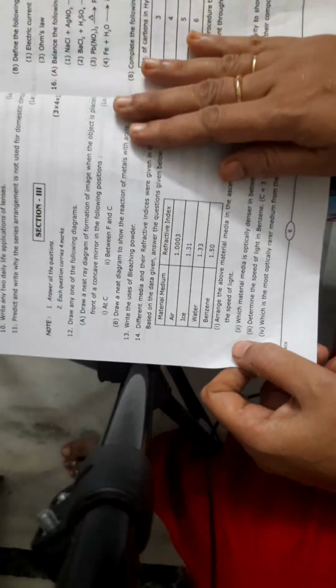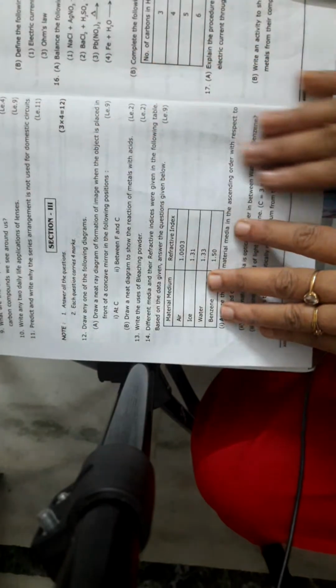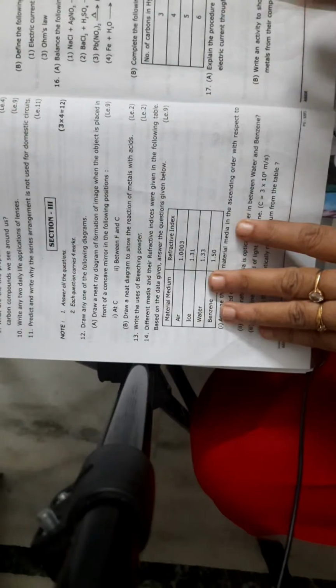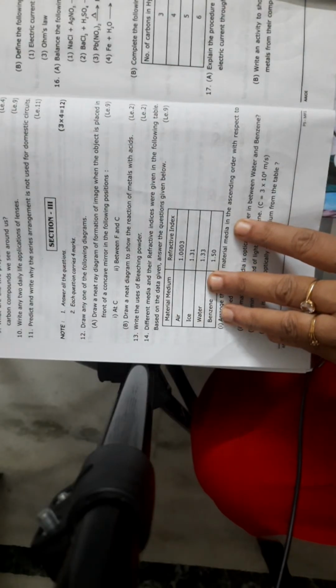Students, let's start with important topics. As I told you, we are going to cover chapter number 1. Whatever the questions related to chapter number 1, I'm going to cover in today's session. Here are the main questions which you can cover. If you have notebooks, you can note down the questions so that you can have proper revision.